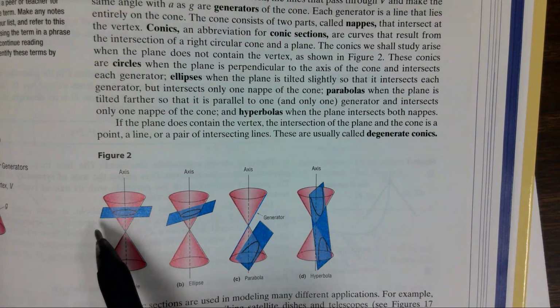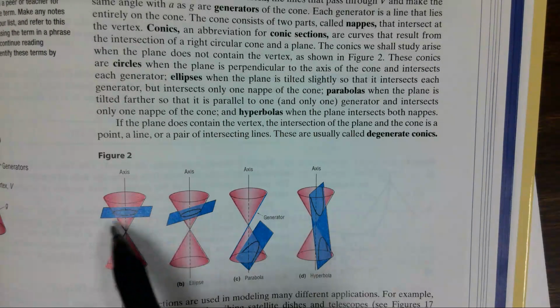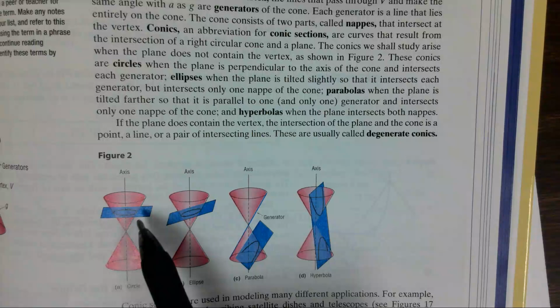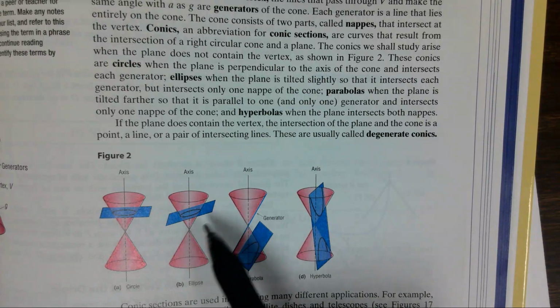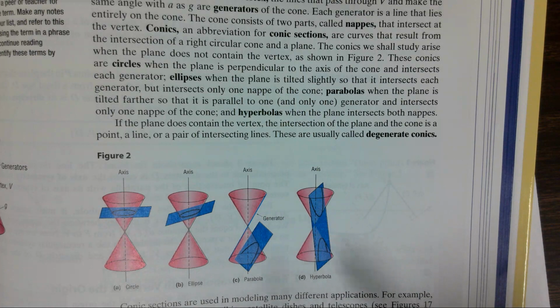If you cut it sideways, kind of like Fruit Ninja, straight across, it's a circle. Now, if it's tilted and it's just the upper one, it's an ellipse. If it goes through like this on the bottom, it's a parabola. And if it's straight up and down, that's a hyperbola.